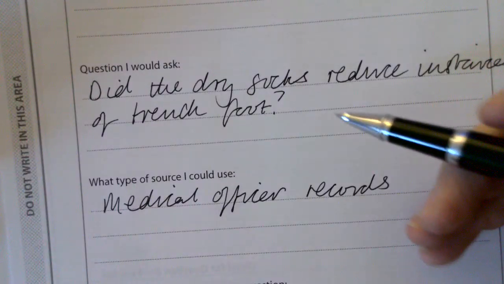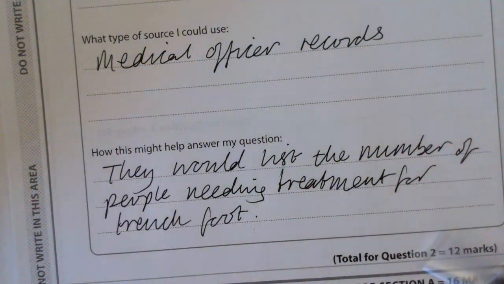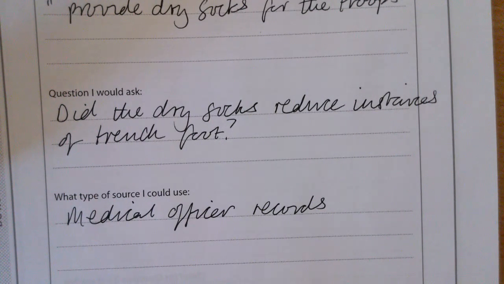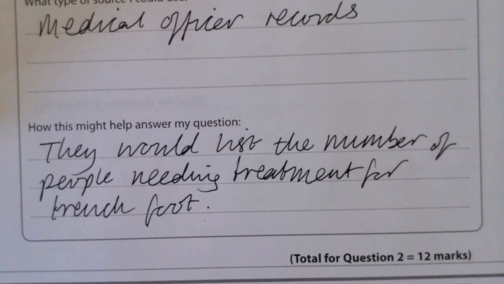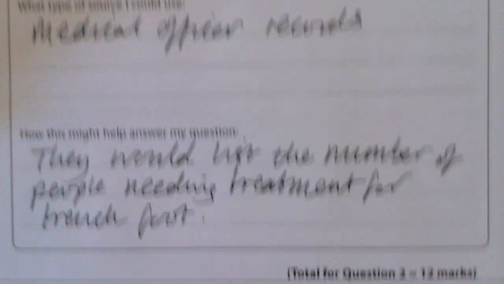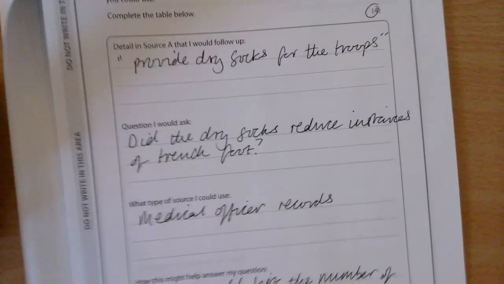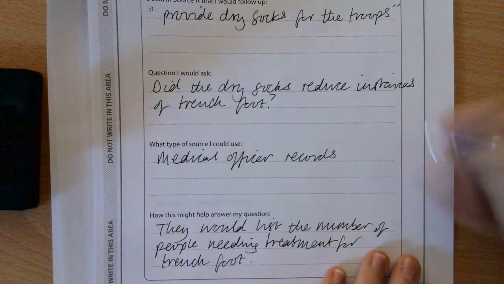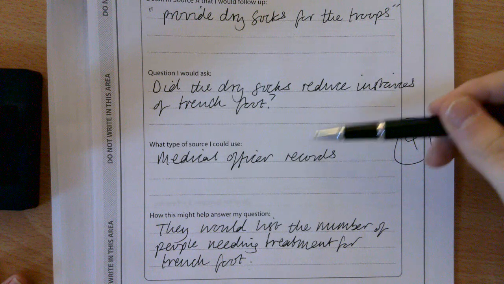What you don't want to do here, where it says how this might help answer my question, is just write really generic things like, oh, because it would, or when you're up here, the question I would ask, I want to know this because it's interesting, something like that. You have to give a real answer. And then lastly, you follow it through. If that's the type of source that you're going for, how is that type of source going to help you answer your question? Okay, now on the face of it, it seems like quite a simple process, but believe me, these can be tricky, so it's really, really worth practicing this a few times. If you get it right, it's 4 nice, easy marks, okay? But you must treat each section with care.